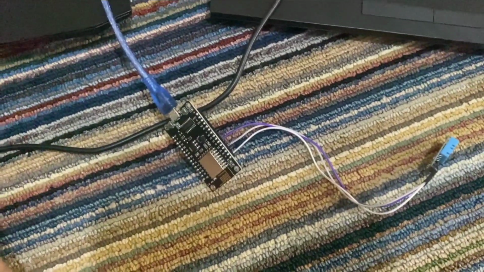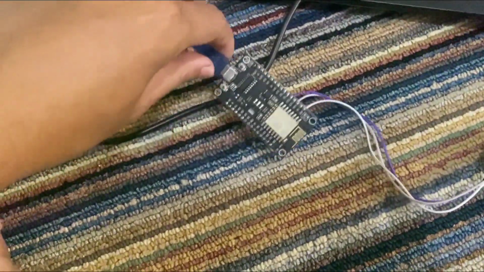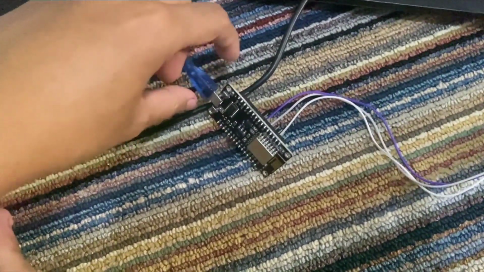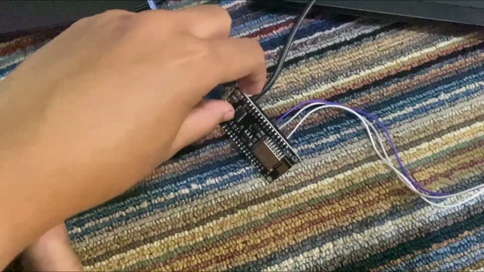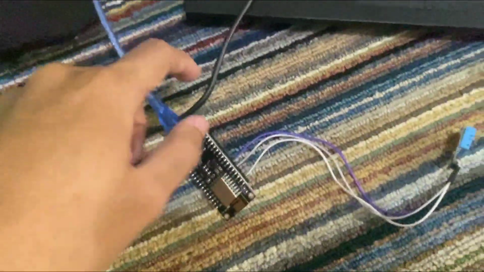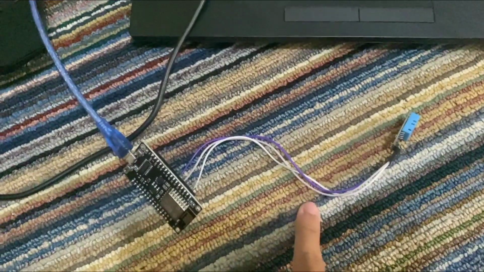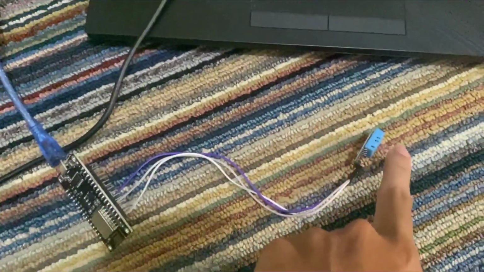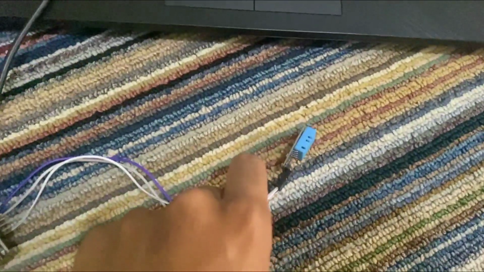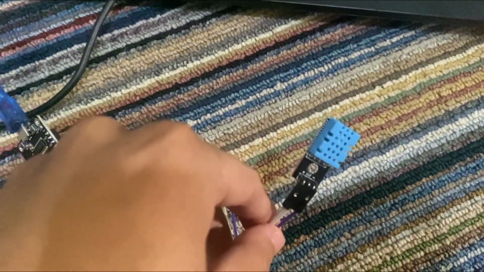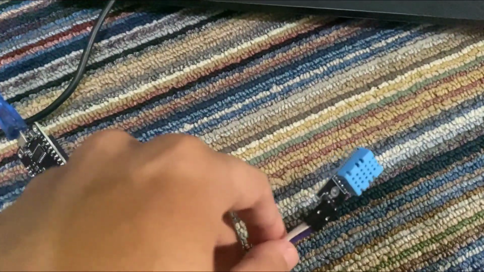So here's our presentation. For the tools and materials, we use a Node MCU like this. Basically, Node MCU is an open source platform for the IoT. The second one is a USB cable for the connector. The third one is a jumper cable, which is a connector from Node MCU to DHT11. The next one is a DHT11, which is used to measure temperature and humidity.